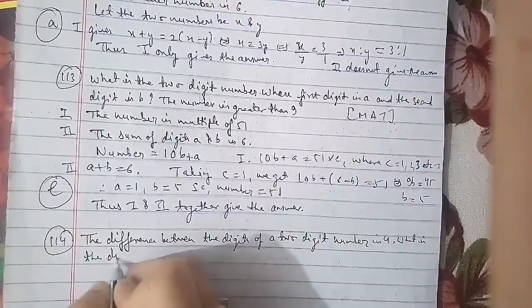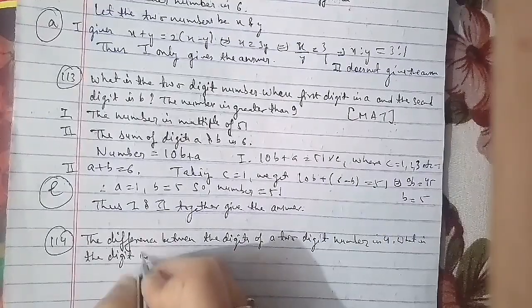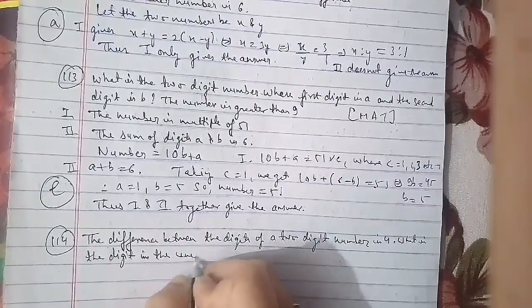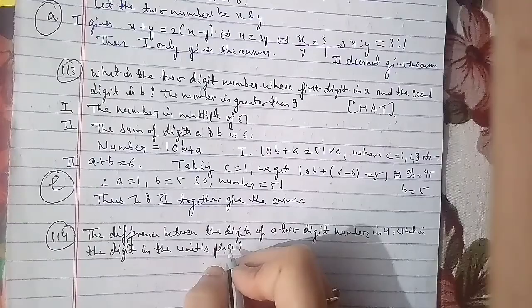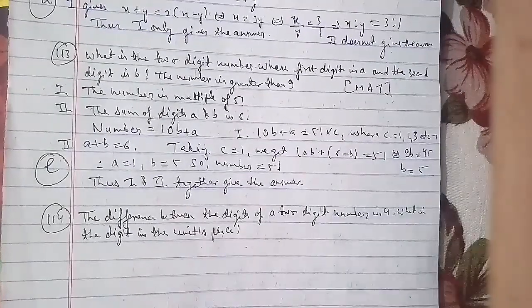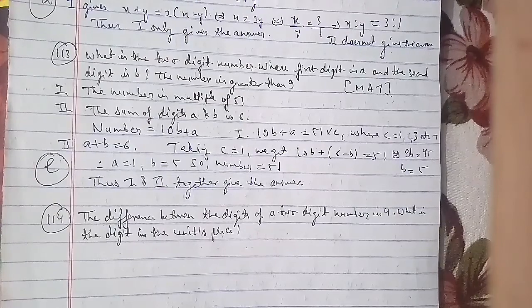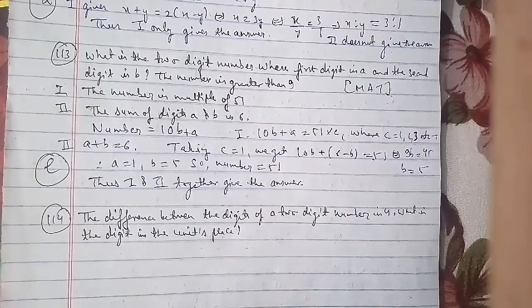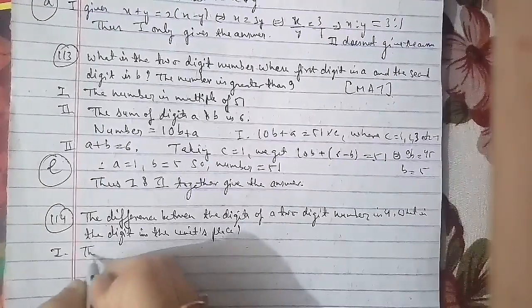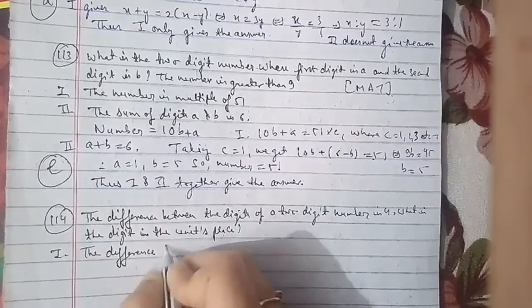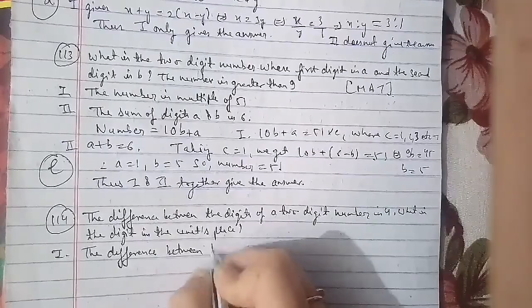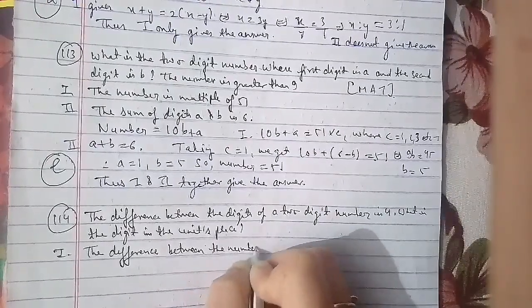For the first, the difference between the number and the number obtained by interchanging the position of the digits is 36.